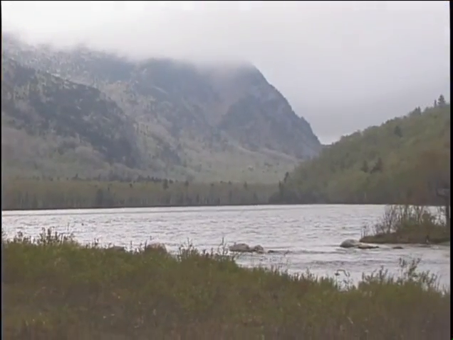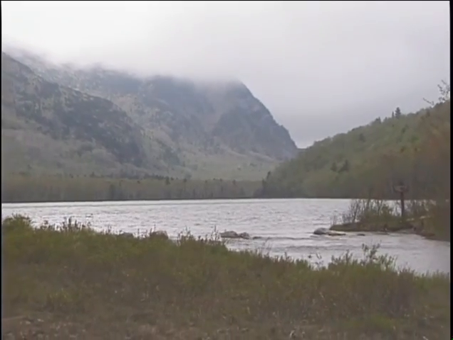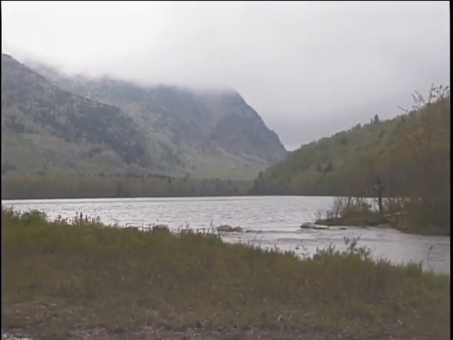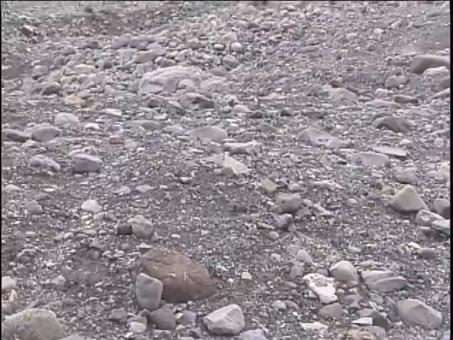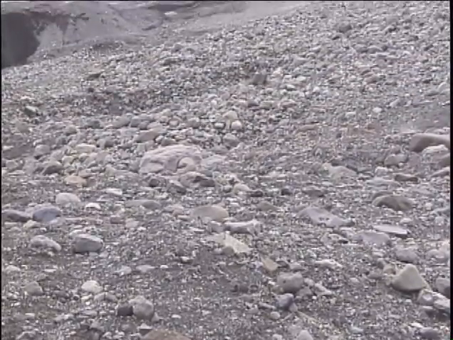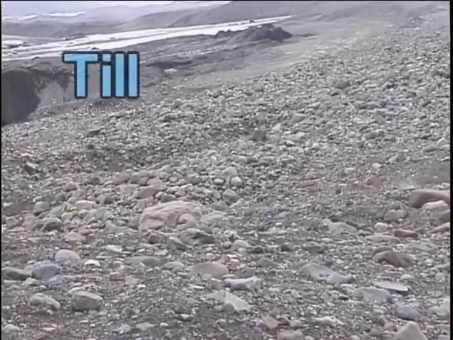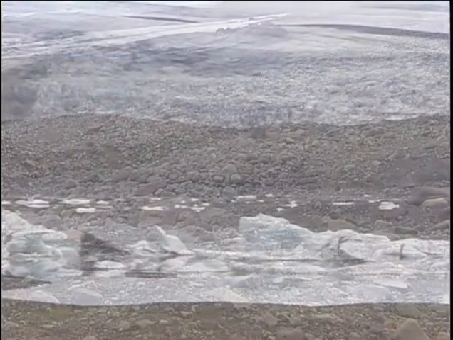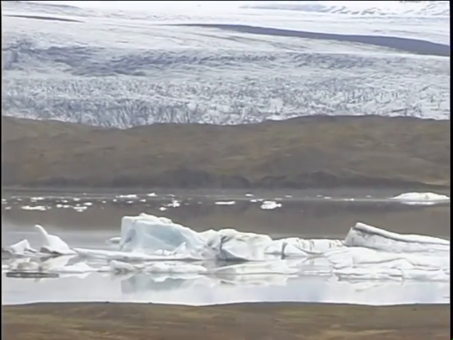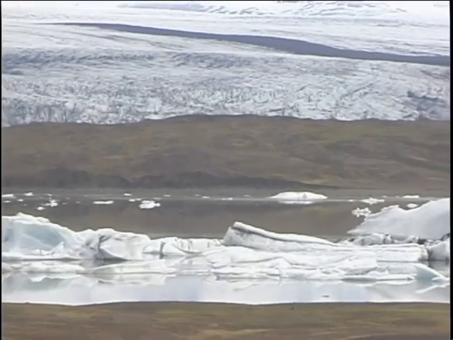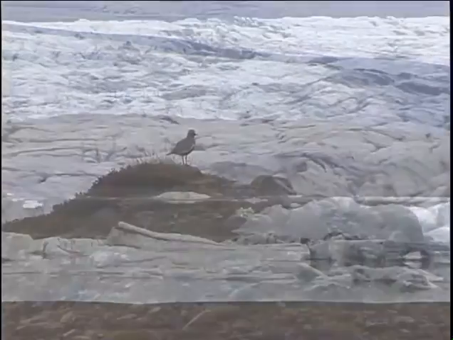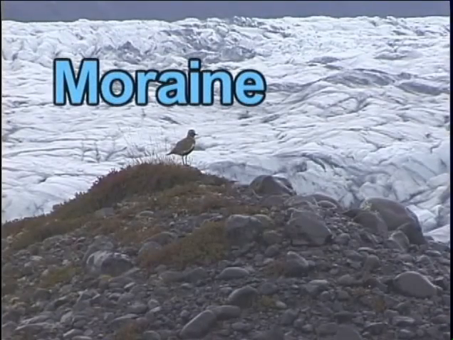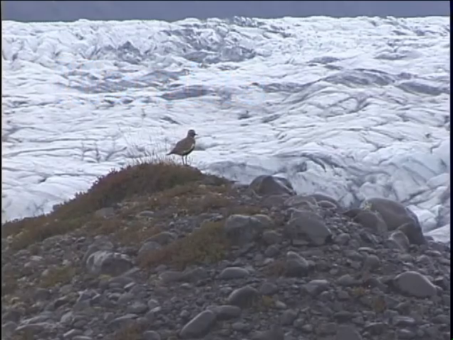While glaciers have the ability to sculpt mountains and lakes, they also deposit many features. This jumble of rocks and boulders, called till, was deposited from a glacier. This long ridge of till, deposited at the base of a glacier, is called a moraine. Moraines may also form along the sides of glaciers.